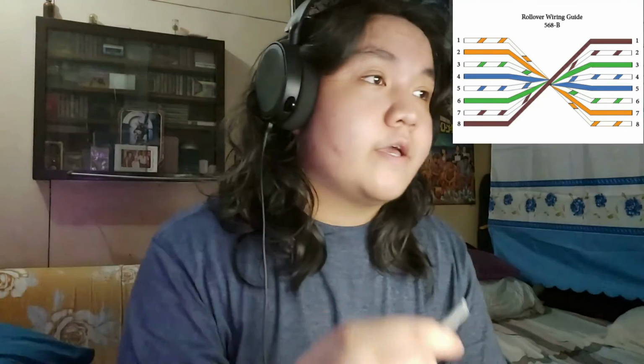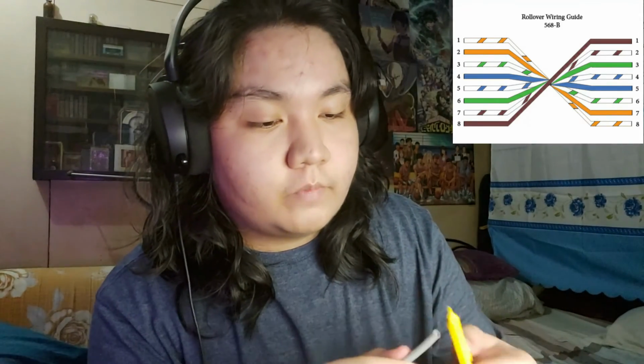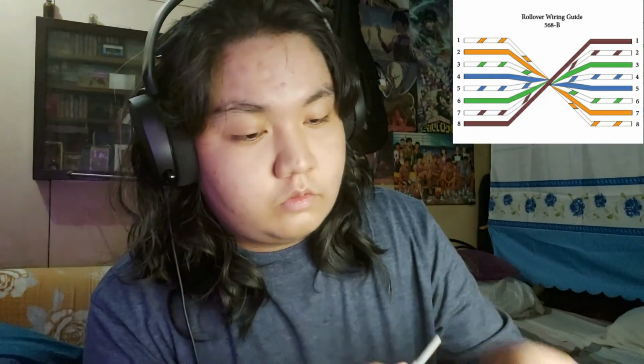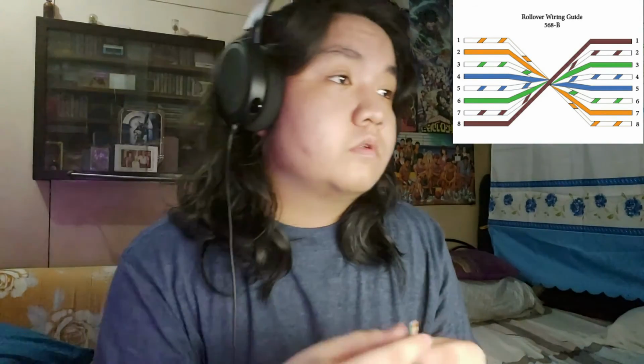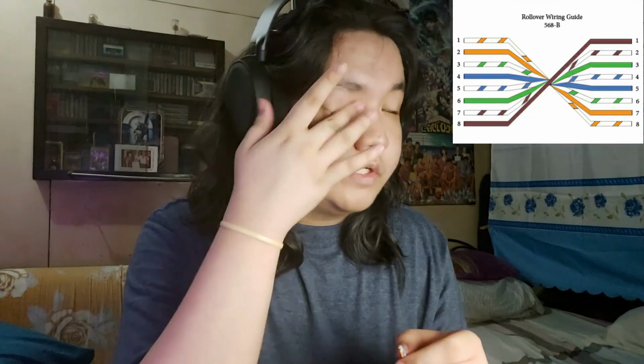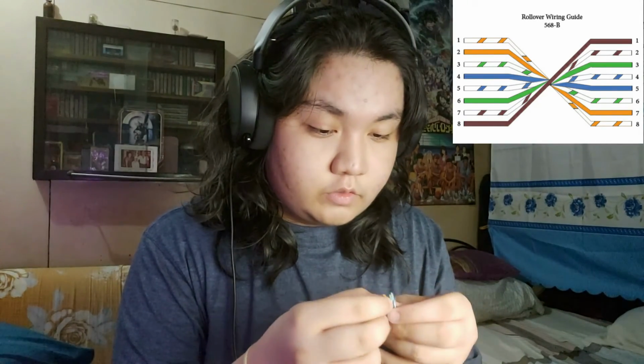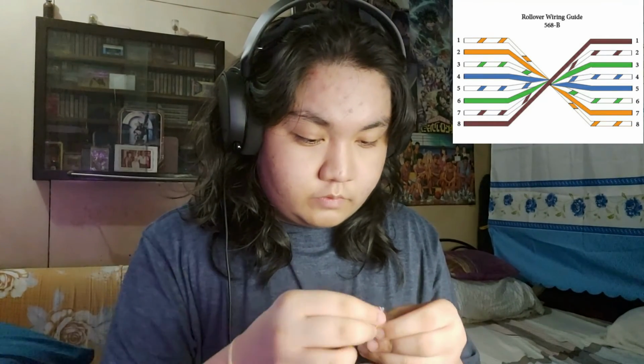On the other end, a different pattern, which is brown, white brown, green, white blue, blue, white green, orange, white orange. So we're going to start with brown on the other end.